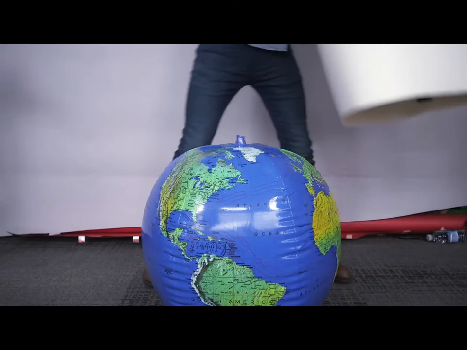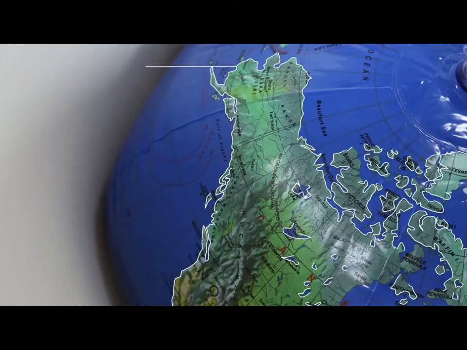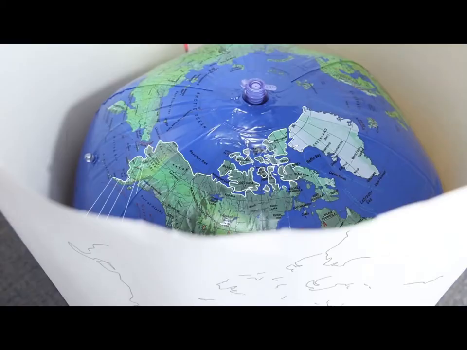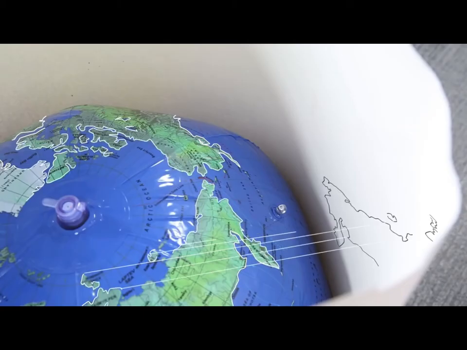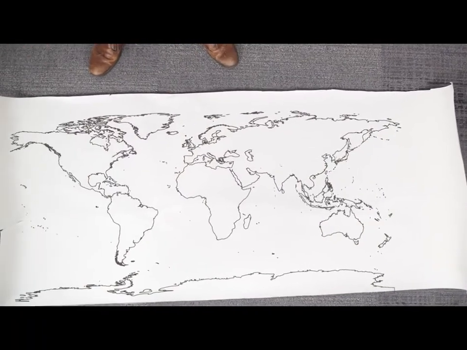Popular rectangular maps use a cylindrical projection. Imagine putting a theoretical cylinder over the globe and projecting each of the points of the sphere onto the cylinder surface. Unroll the cylinder and you have a flat rectangular map.